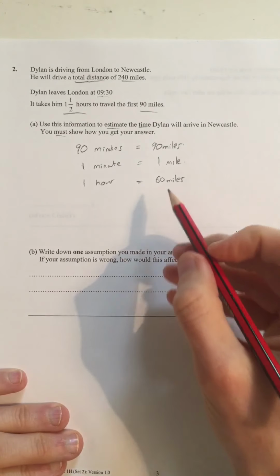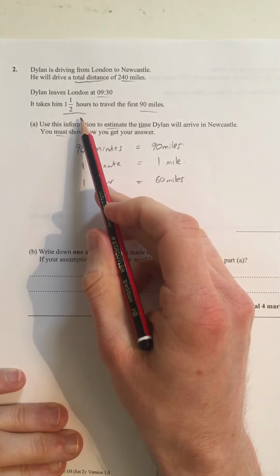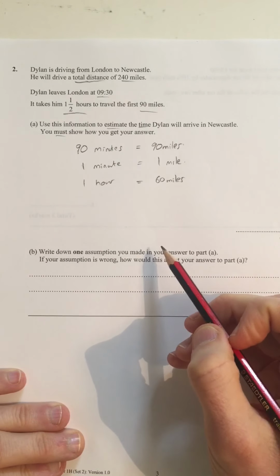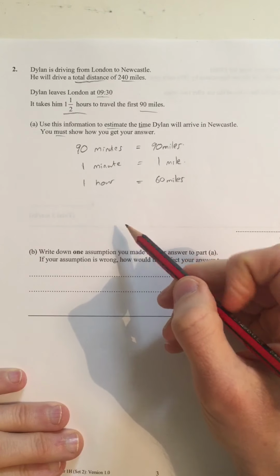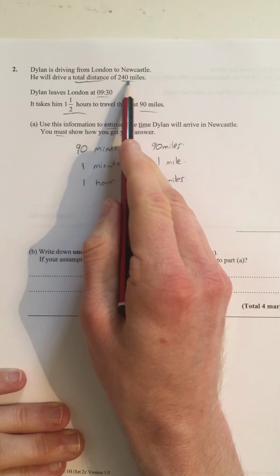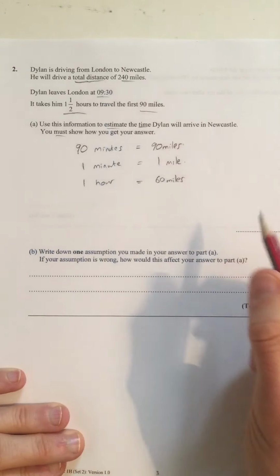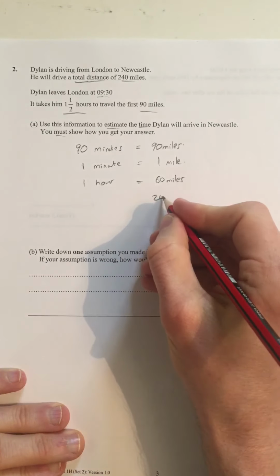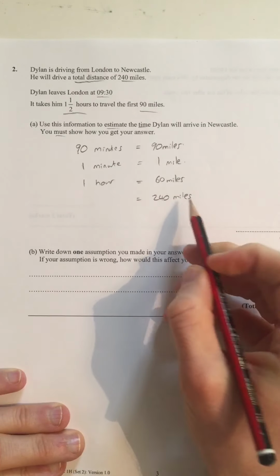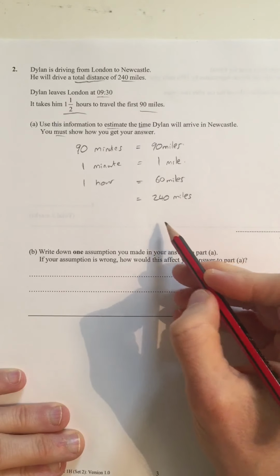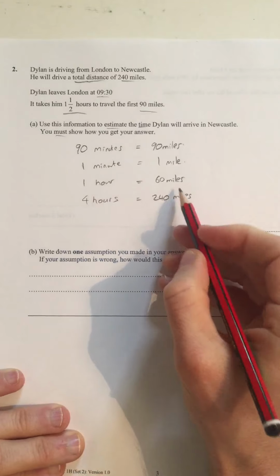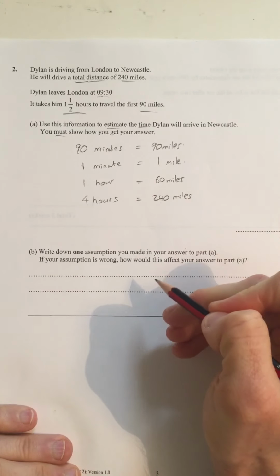Now, if we assume that he carries on travelling at that speed for the whole journey, we can then get an idea for how long that journey would take. So we can see that the whole journey is 240 miles. And if he does travel at 60 miles per hour, then that's going to take him 4 hours. 4 lots of 60 is 240.